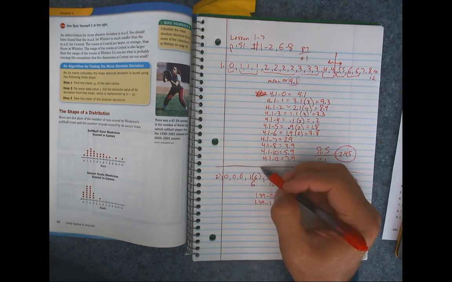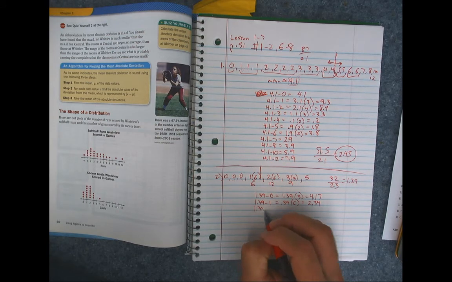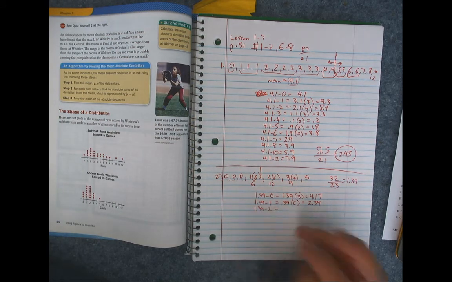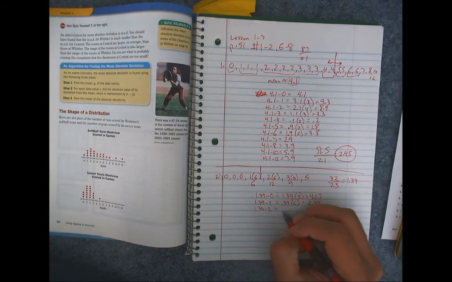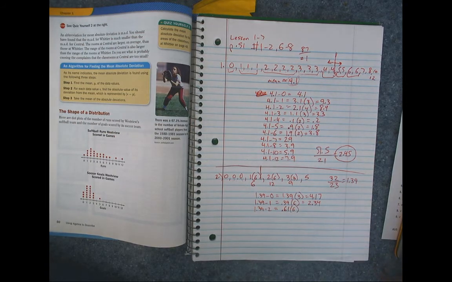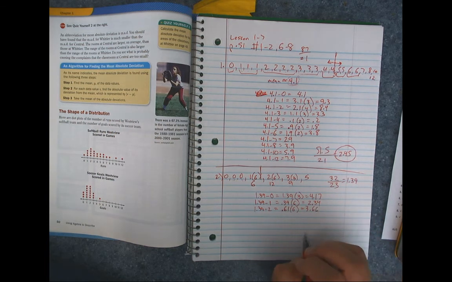Now that 1.39 average, how far is that from 2? So 1.39 minus 2. We'll create a negative, and we're just going to take the positive. So 1.39 minus 2, negative 0.61. So we're just going to take 0.61. That also happened 6 times. So times 6 is 3.66.